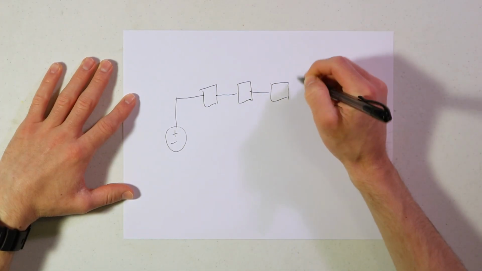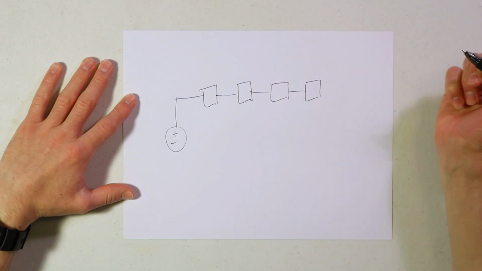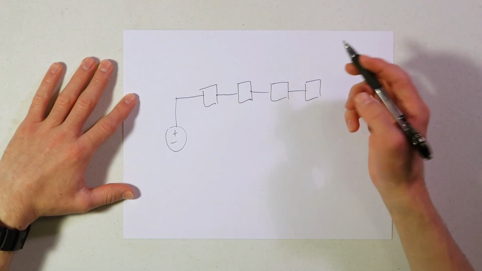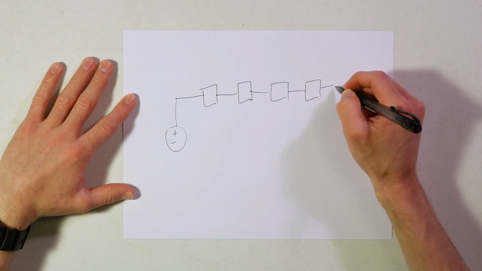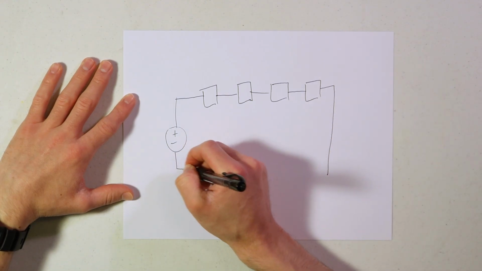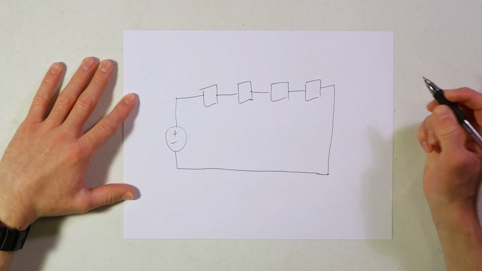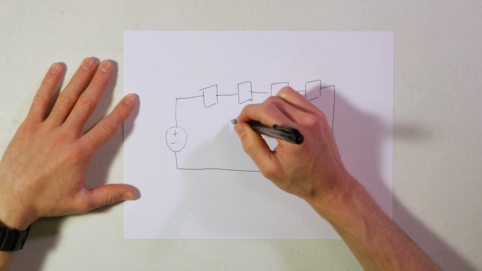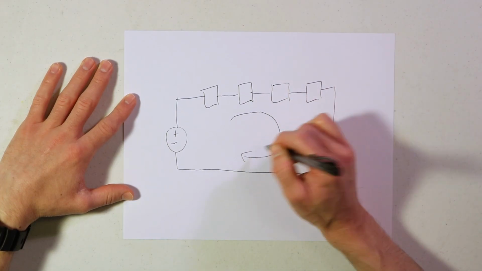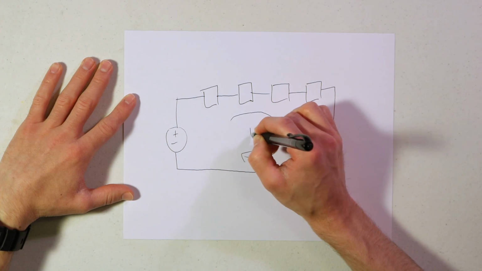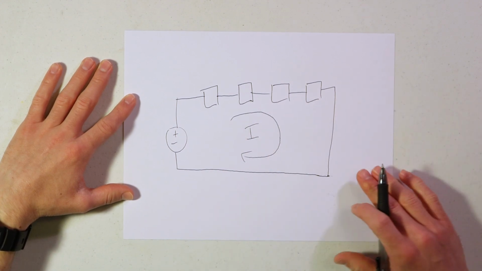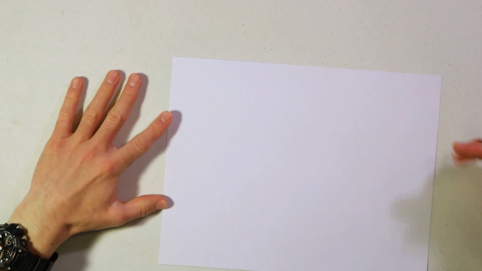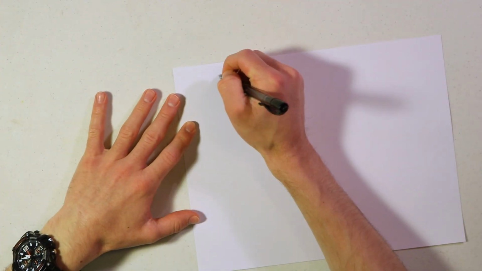And if we were using specific components, then we would replace those boxes with the circuit symbols for each one of those. And if we complete the circuit and bring it back all the way around so that it forms a complete loop, this will allow the current to flow through the whole thing in a loop, which we can represent as the variable I. Now the next thing to distinguish here is the difference between series and parallel circuits.